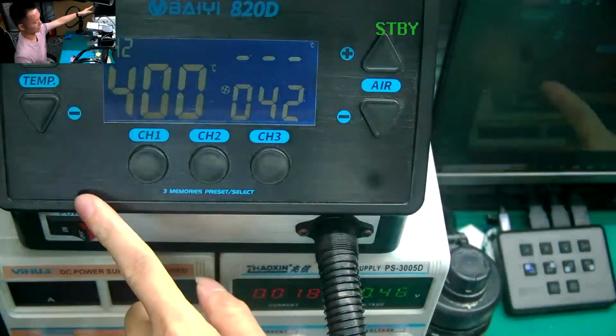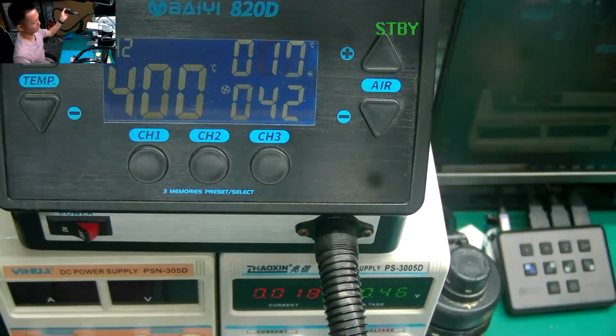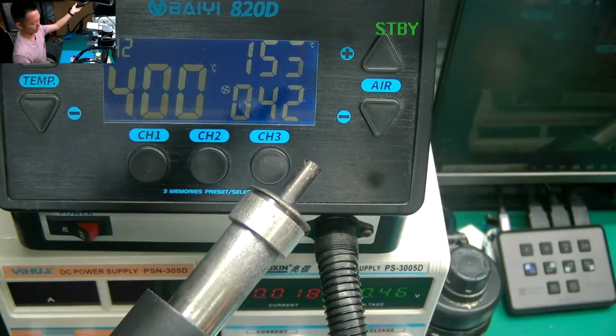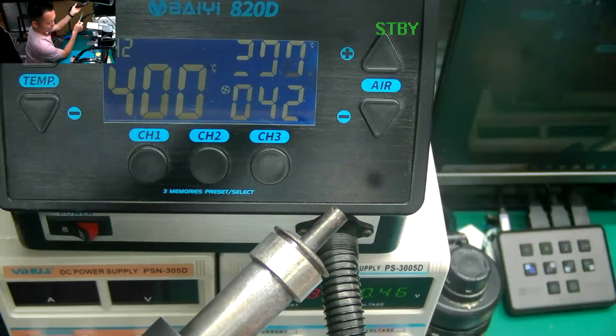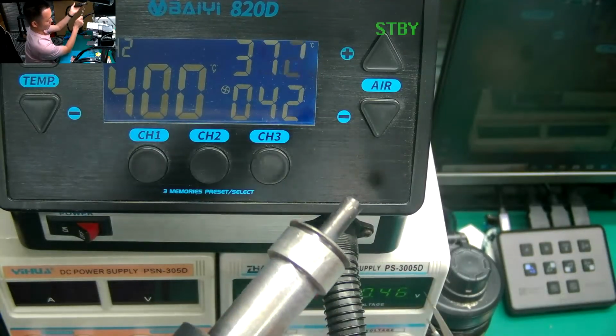42 is okay. And with another one, if you want to remove the CPU and the GPU, you must remove this nozzle. Okay.